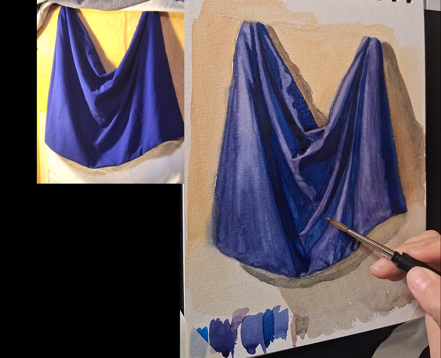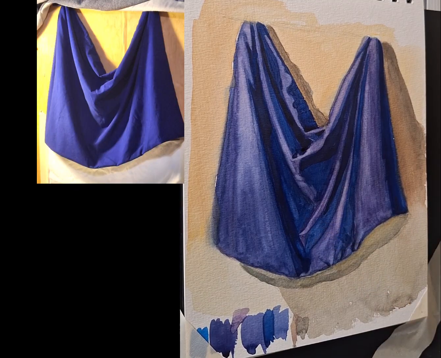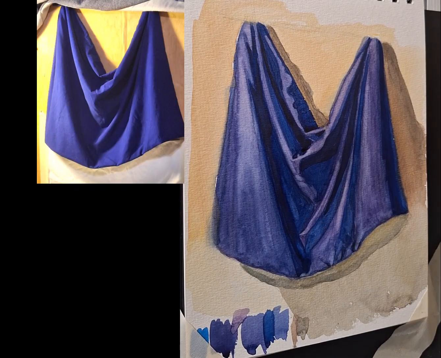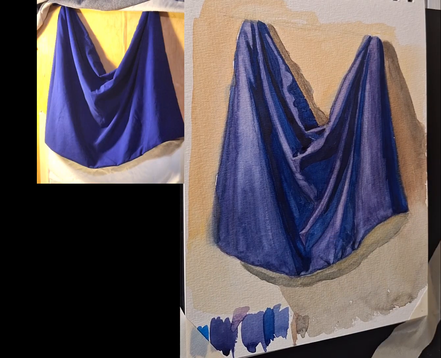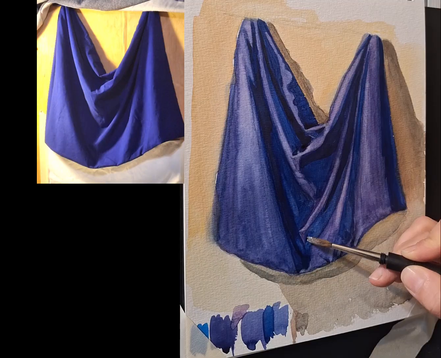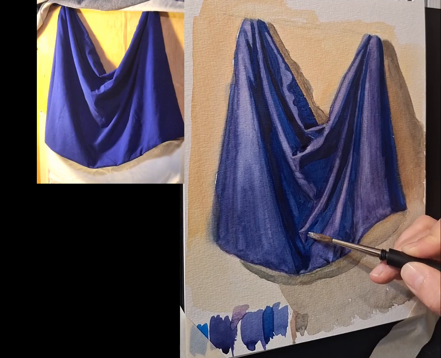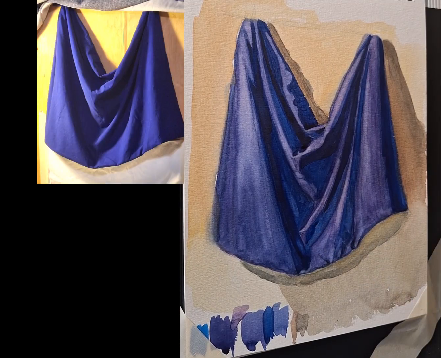So what is happening here now, I'm evaluating how light or dark this is, and I'm seeing that there is still more work that could be done in there. And I can intensify my shadow just a little bit where it meets that medium light, right? If I intensify it here, it will look better, more three-dimensional.